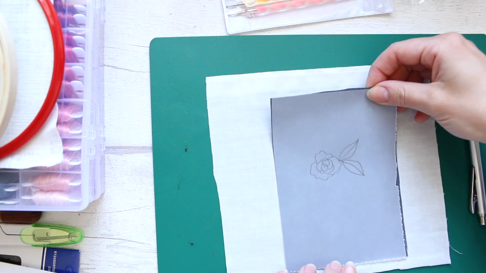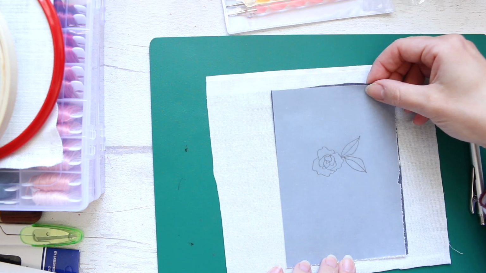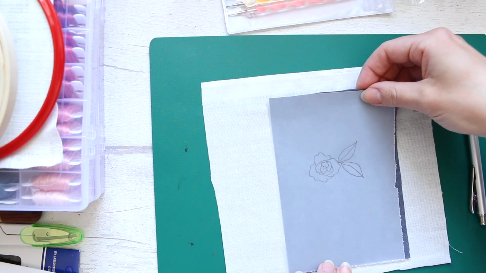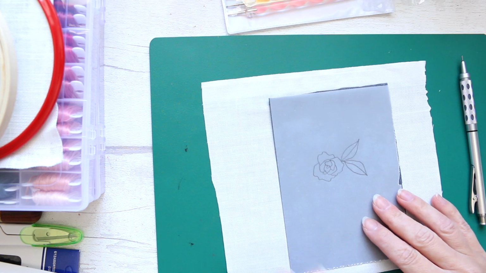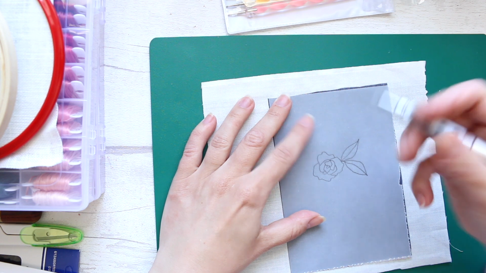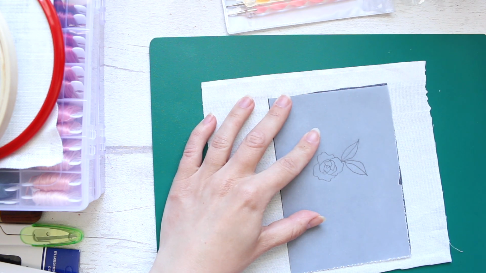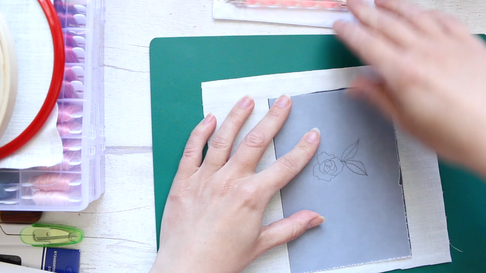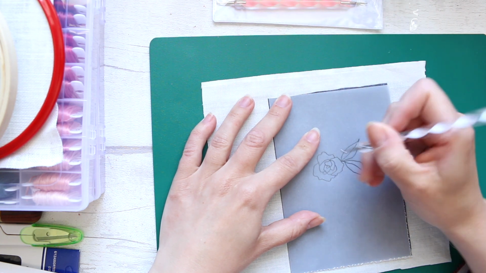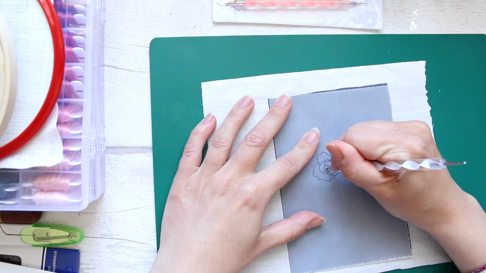I'm going to put it in the middle. Obviously think about the composition, you want it to be central. And now let's use the tool that came with it.